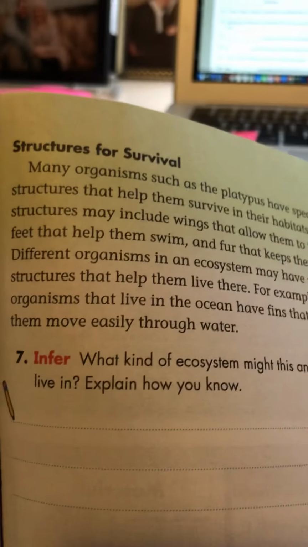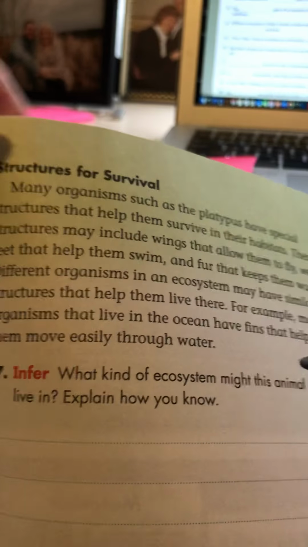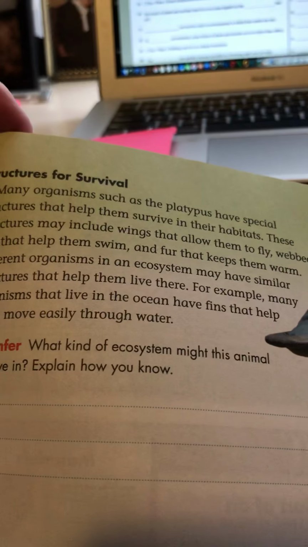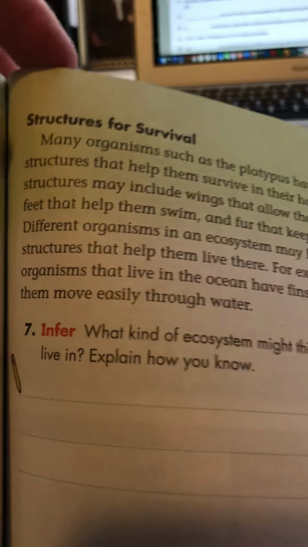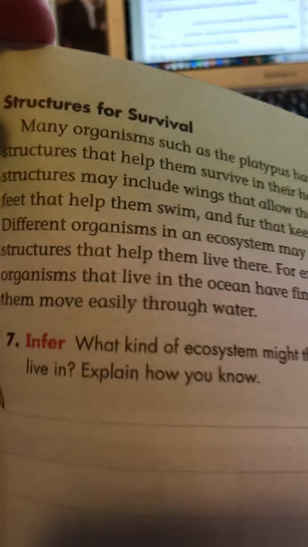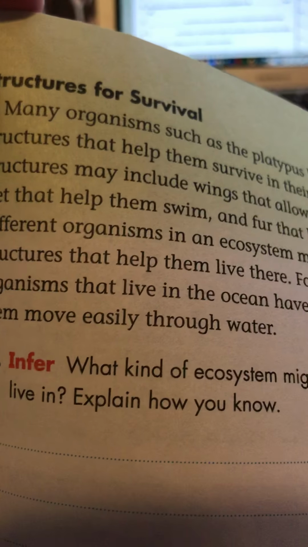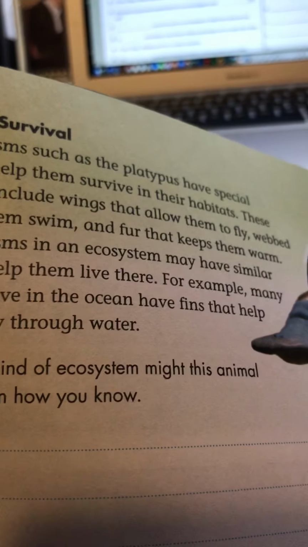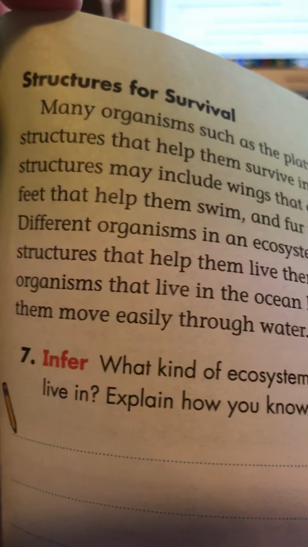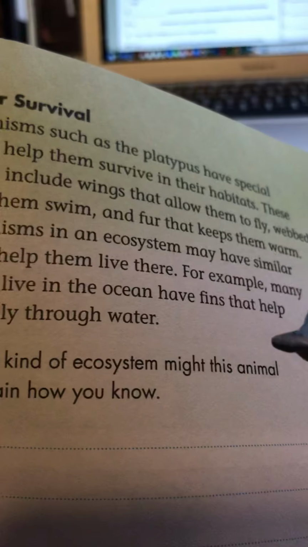Okay, this is page 187. So this is our last page. Structures for survival. Many organisms, such as the platypus, have special structures that help them survive in their habitats. These structures may include wings that allow them to fly, webbed feet that help them swim, and fur that keeps them warm.